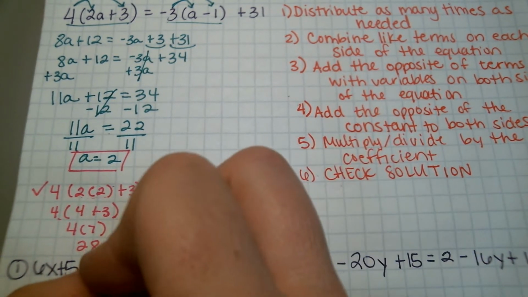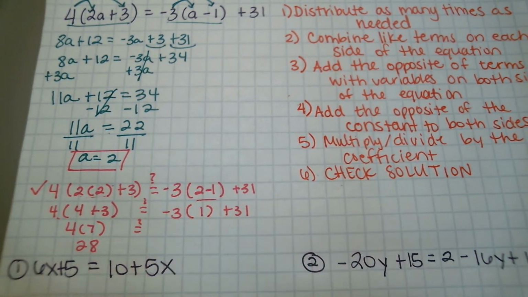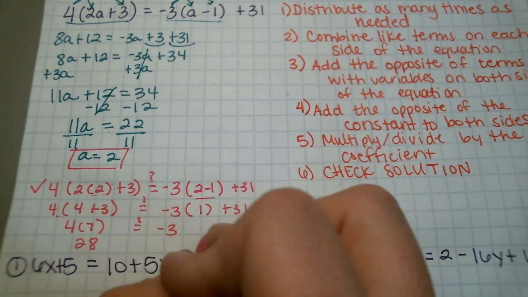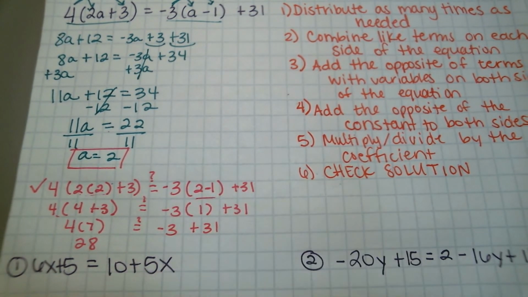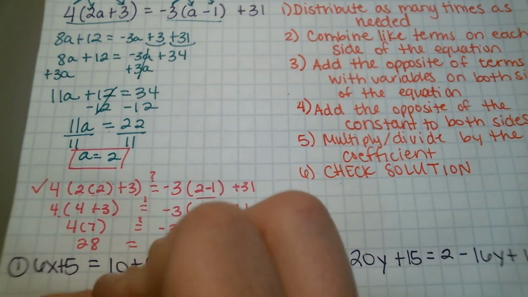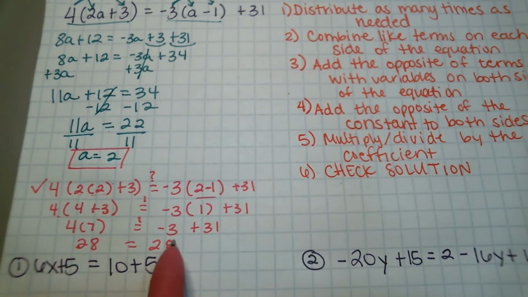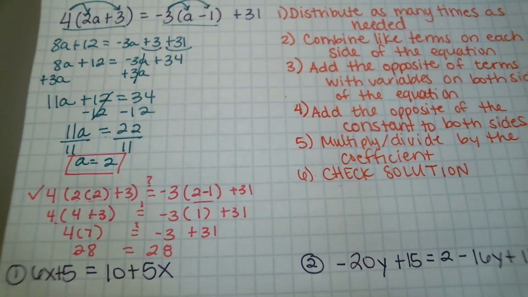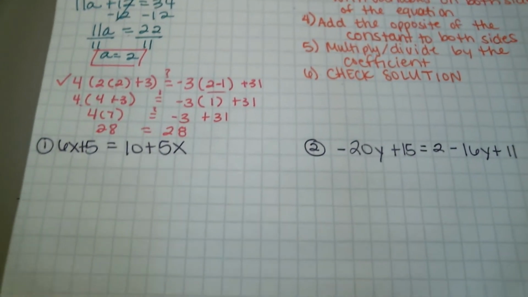All right. Well, if I multiply negative 3 times 1, that is negative 3. And negative 3 plus 31, does that equal 28? And it does. So I get 28 on the left, 28 on the right, which means a equals 2 is my correct solution. Let's look at another one.